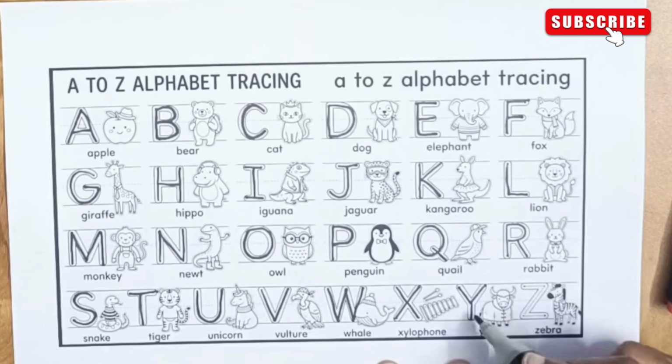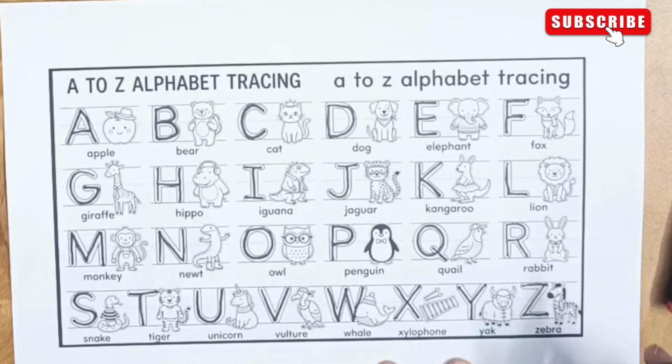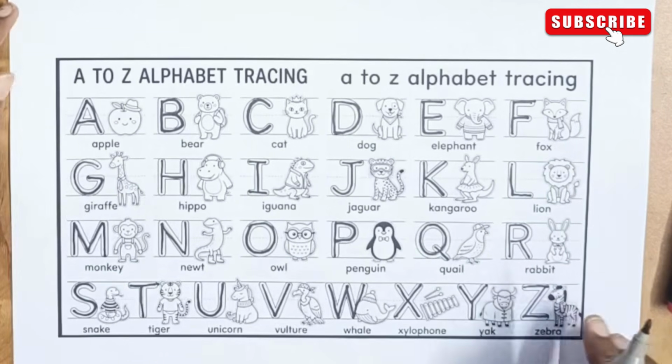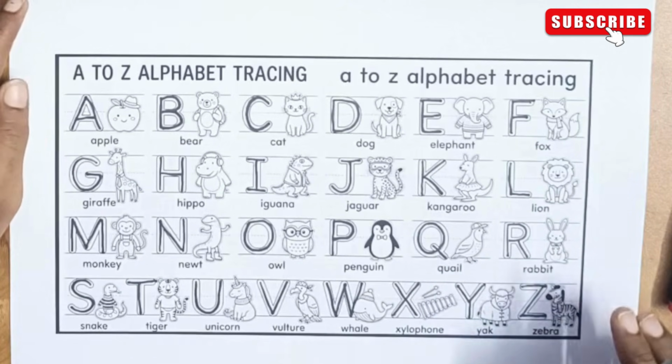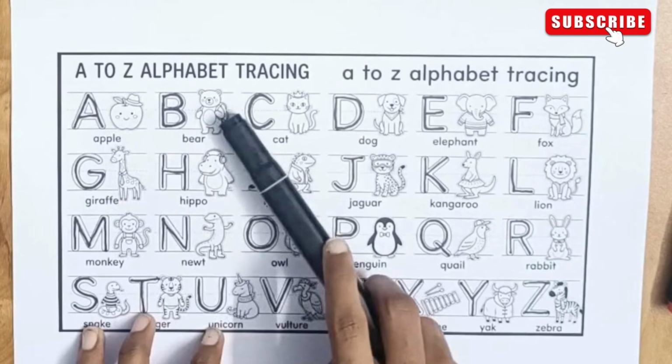This letter Y. Y for yak. This letter is Z. Z for zebra. Okay kids, all letters are tracing. Then you are coloring objects.